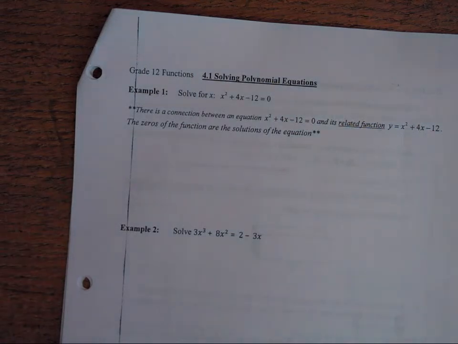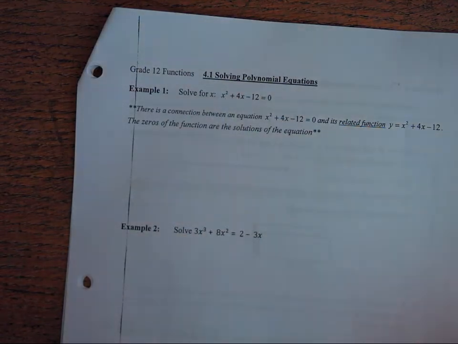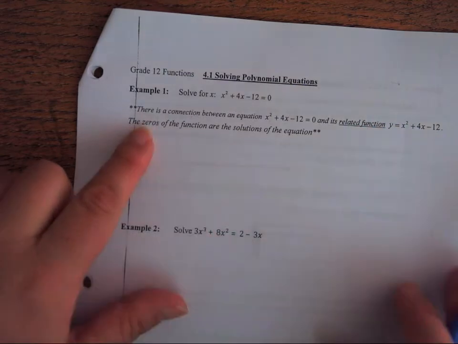So 4.1, solving polynomial equations. Okay, so we will start with something simple. It's a quadratic function. You already know how to solve it. Okay, so let's read this note here.